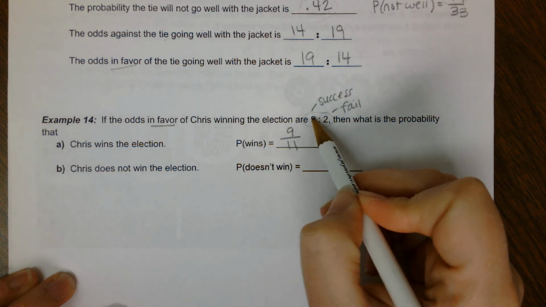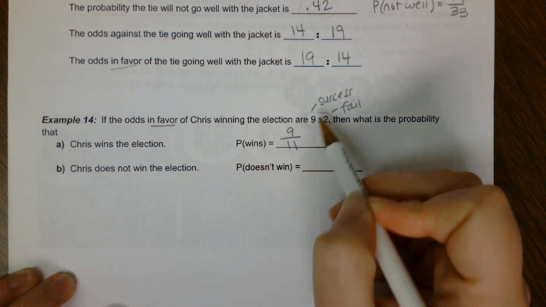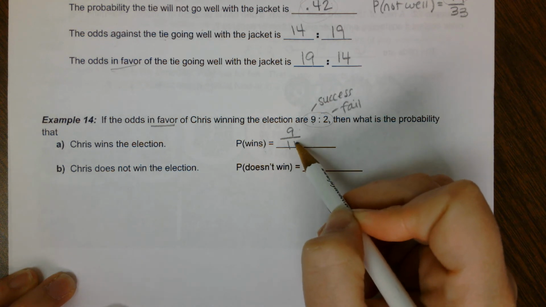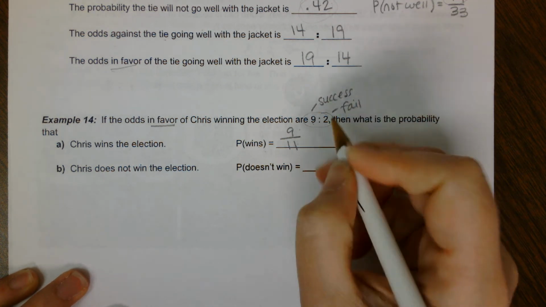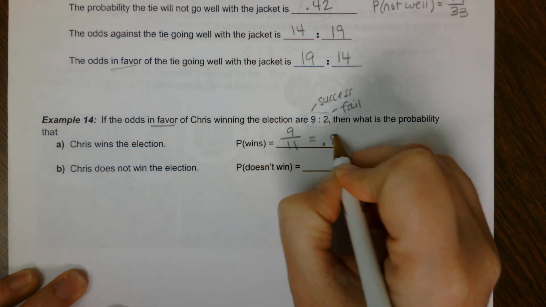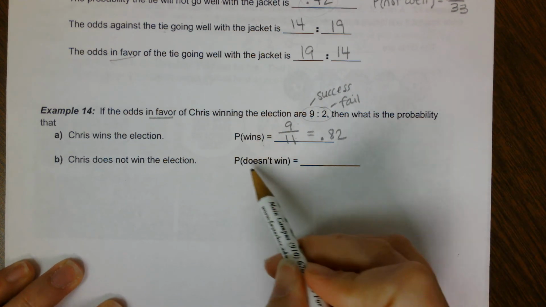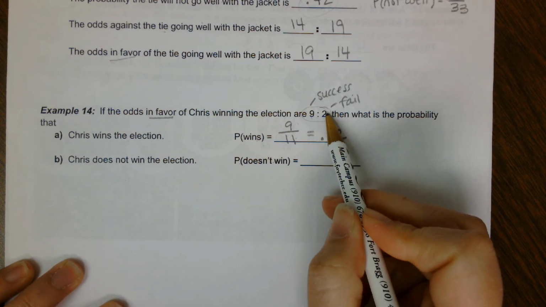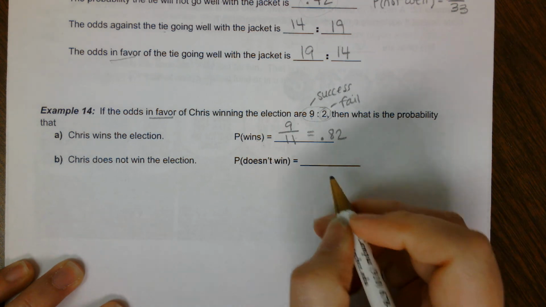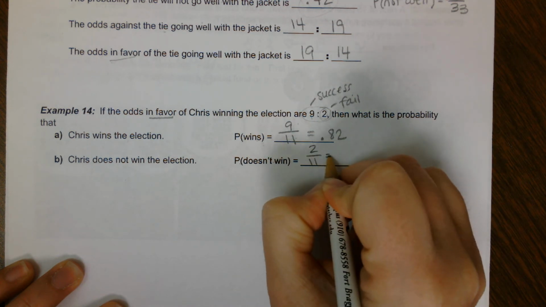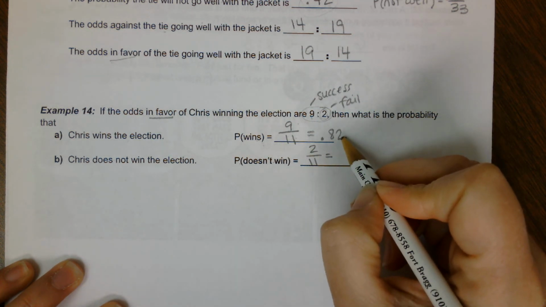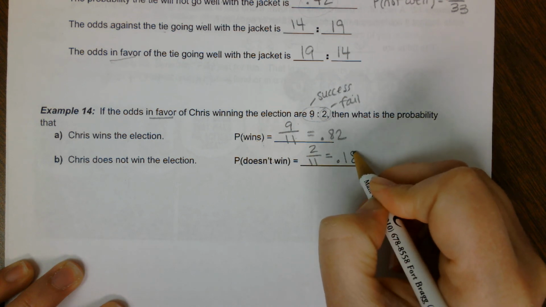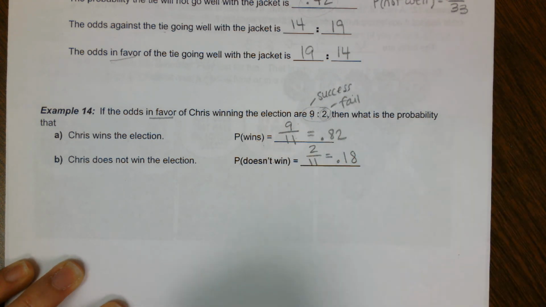If 9 succeeded and 2 failed, that means there was 11 total. So the probability that he wins is 9 over 11, which as a decimal is 0.82. The probability he doesn't win is the 2 failures out of a total of 11, which is going to be 0.18, or 1 minus 0.82.